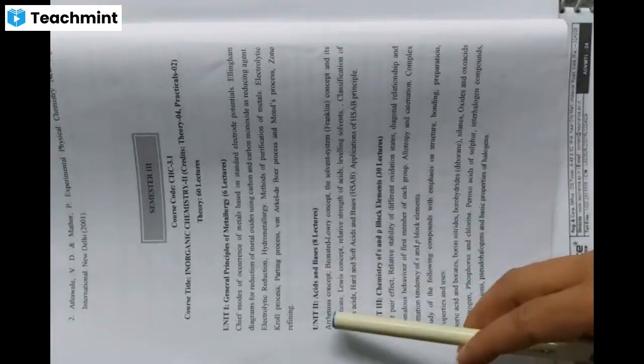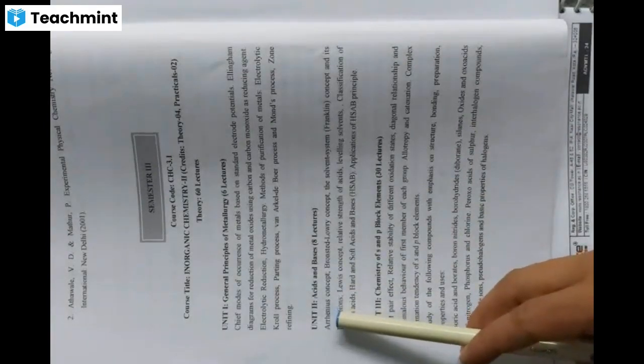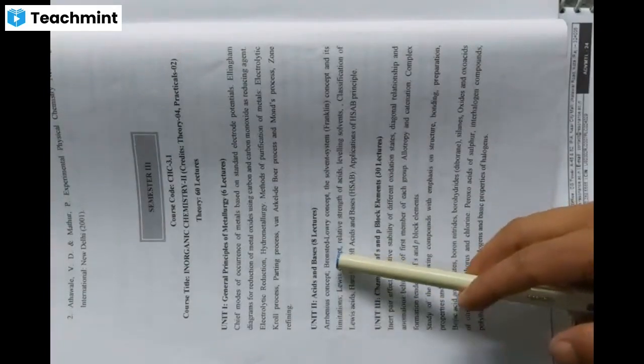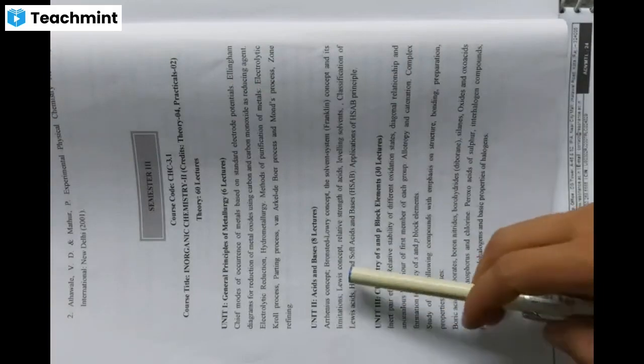This Arrhenius concept is about the dissociation of protons. And the Bronsted-Lowry concept is about transfer of protons. I think the Lewis concept is more sound, because this is the concept widely used for acids and bases.